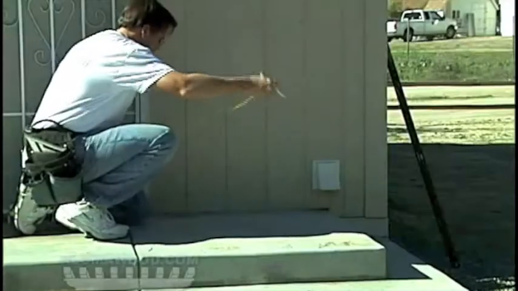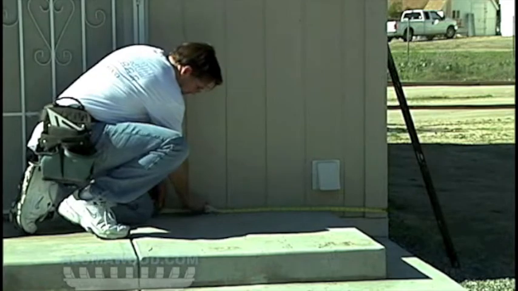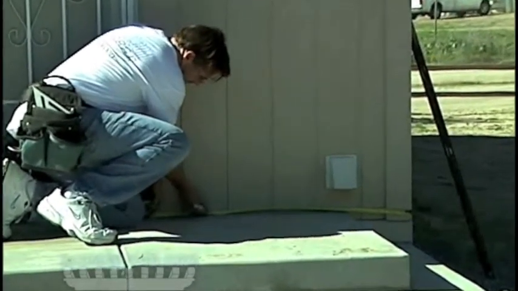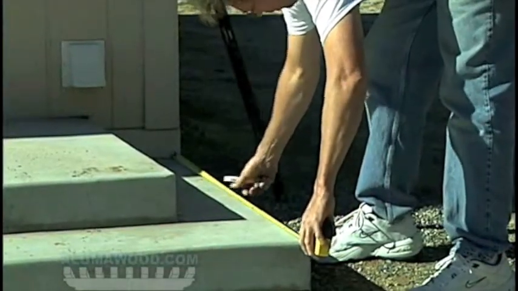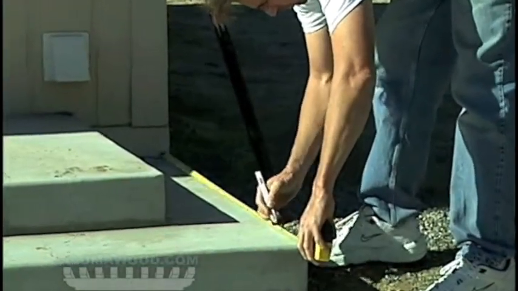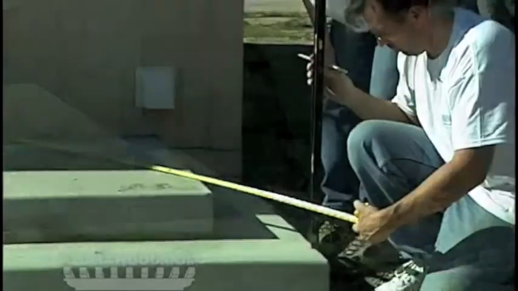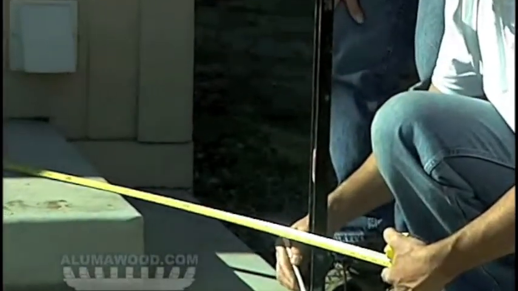The cover must be laid out square with the house. Your concrete slab may not be square, so do not take measurements off your concrete slab. Use a framing square or the 3-4-5 method to mark a perpendicular line from the house representing the side edge of your cover. Some obstacles can be in the way, such as steps and other things. Use your ingenuity to overcome these things.